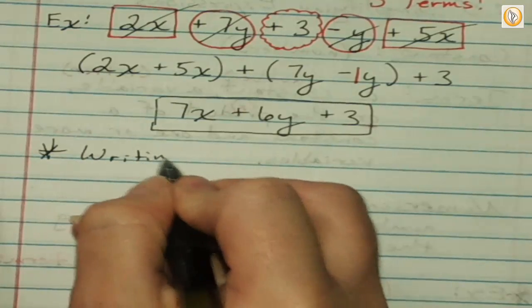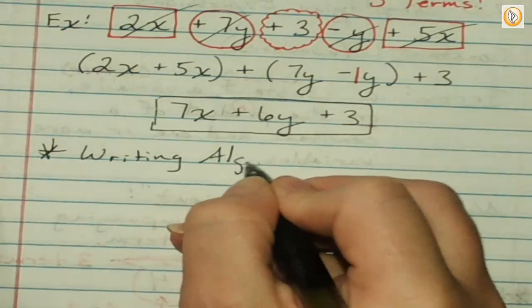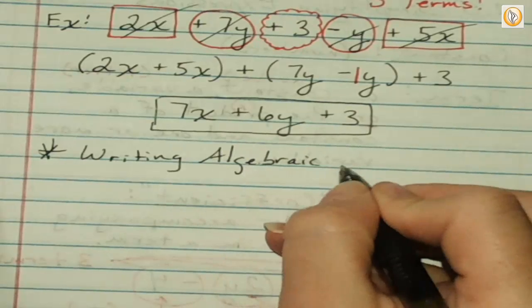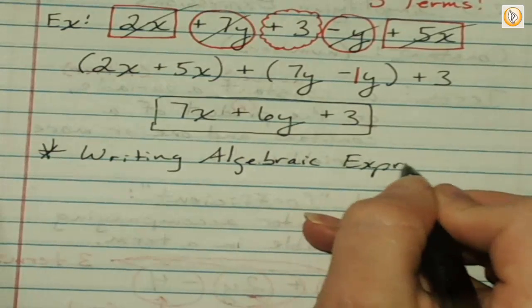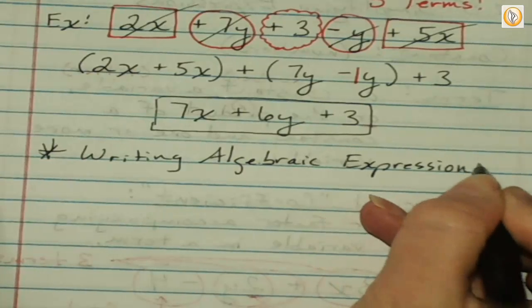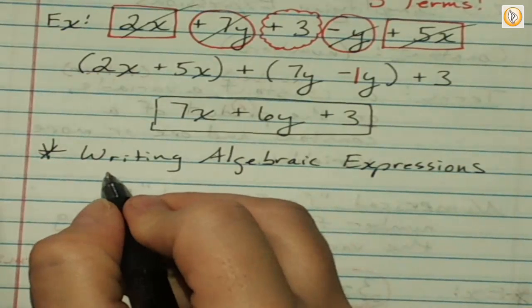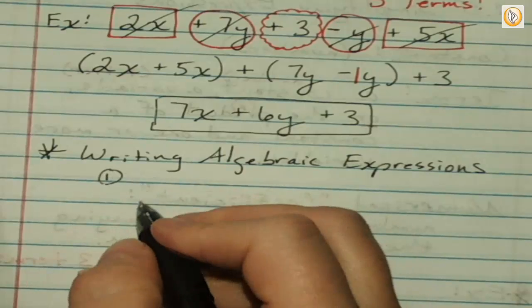Writing algebraic expressions. This is easy.